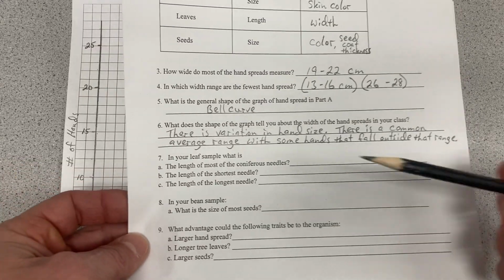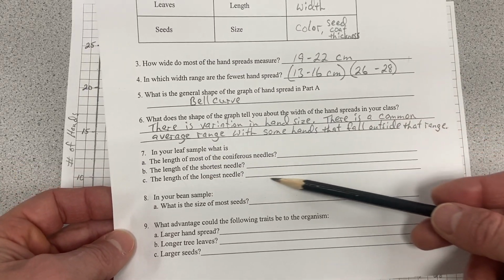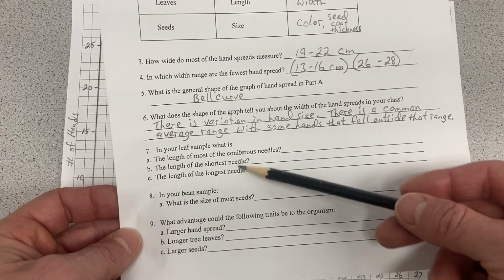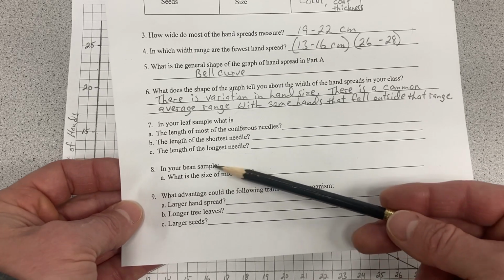Okay, the rest of your questions here are pretty straightforward. You can just look through at your numbers here. What was the most common of each of these things, right? Same thing here.